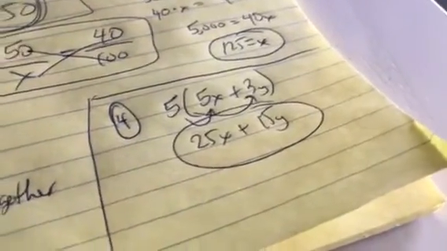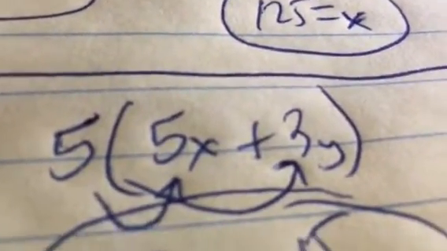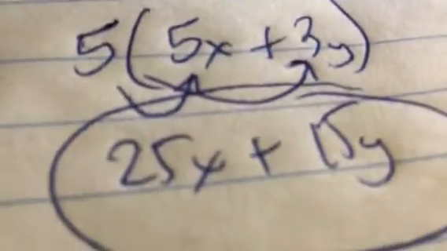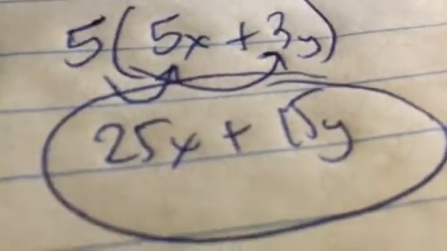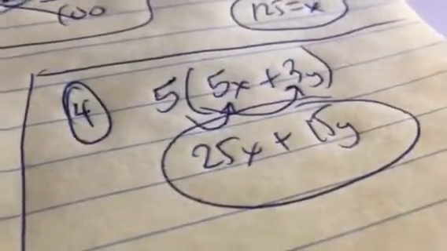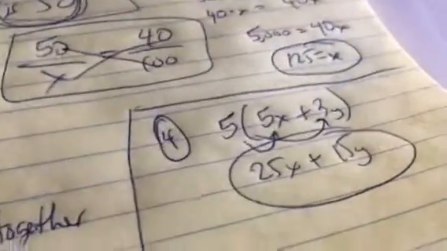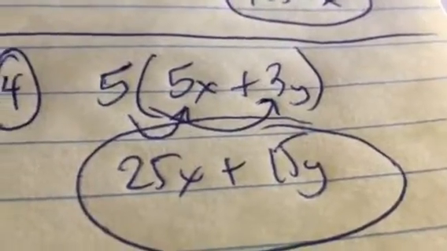Here, number 4. That's the distributive property. That's the original expression. And so I just take 5 and multiply it by 5x, and I get 25x. I take 5, multiply it by 3y, and I get 15y. The question wants me to write the sum of 2 terms. So remember, 25x is a term, 15y is a term. That's 2 terms. It's showing the sum because it's adding them both up right there. Remember, these 2 expressions are equivalent.